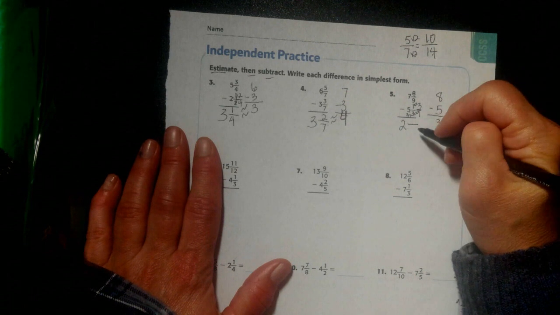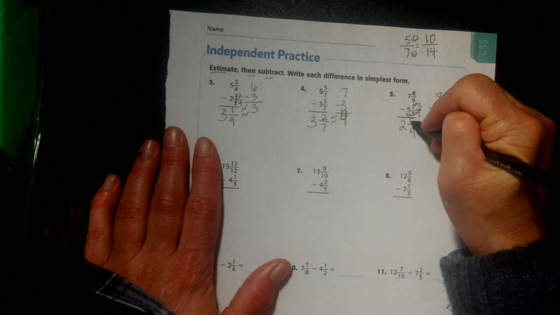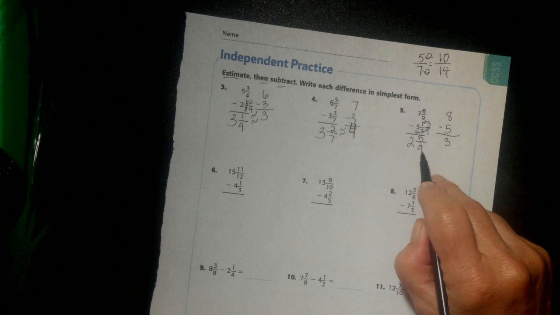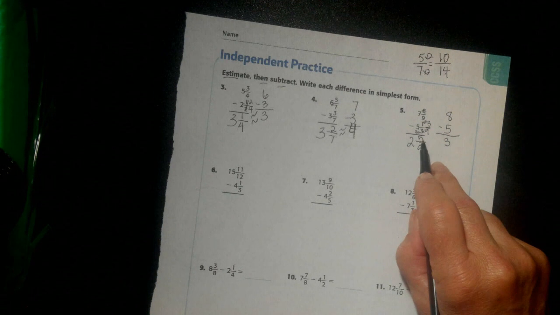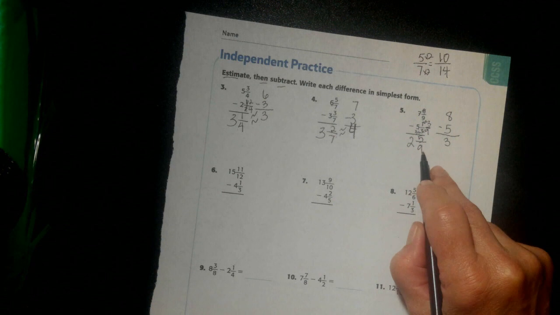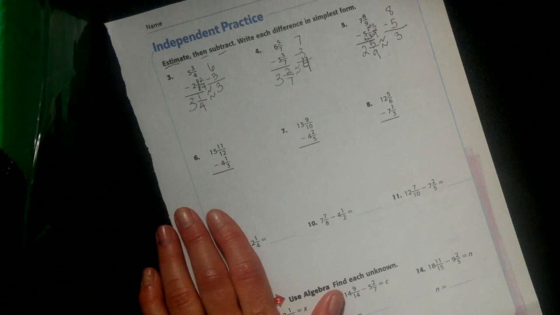Now I can subtract. 9, 9, 9. 8 take away 3 is 5. 2 and 5/9. So 5/9 I would round up, right? Because I'd say, if I doubled this, I'd say 18, right? 9/18. But 10/18 is going to be bigger than a half. So I could see this is bigger than a half, so I would round up to 3, so I have a good estimation there.